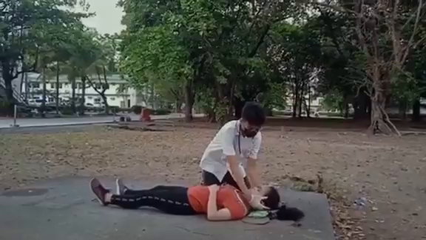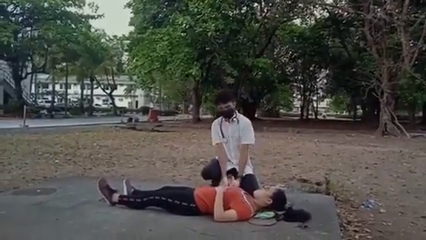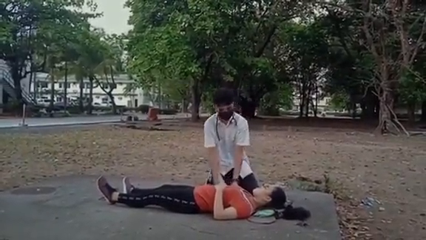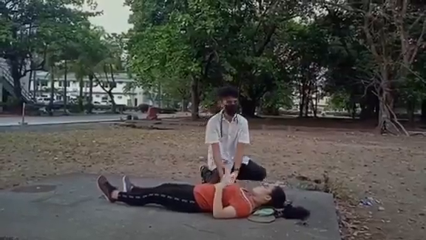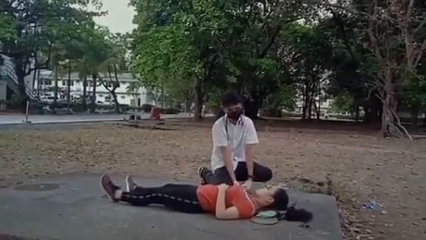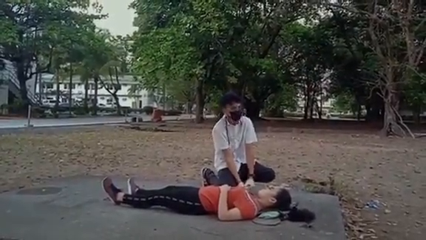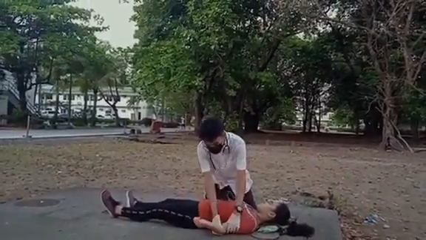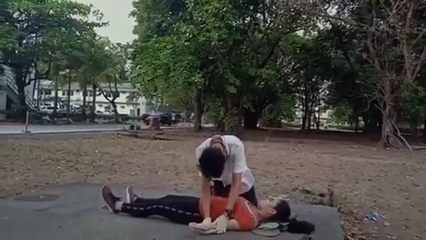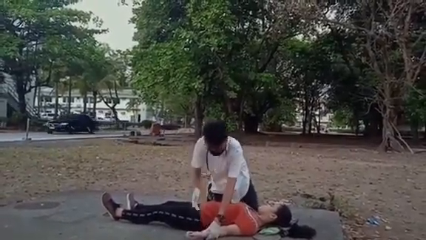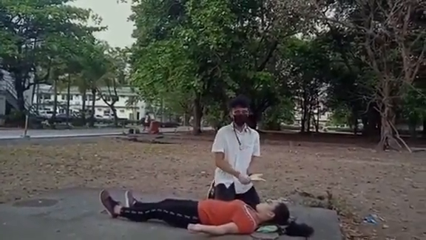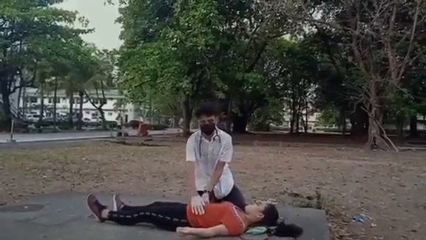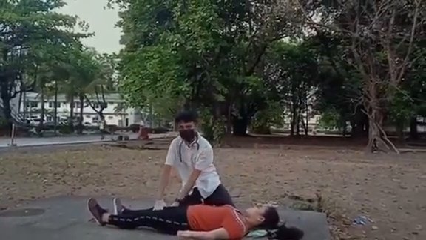Checking the arm for any obvious fractures, deformities, or bleeding. Checking the legs for open wounds, tender parts, or swollen parts.